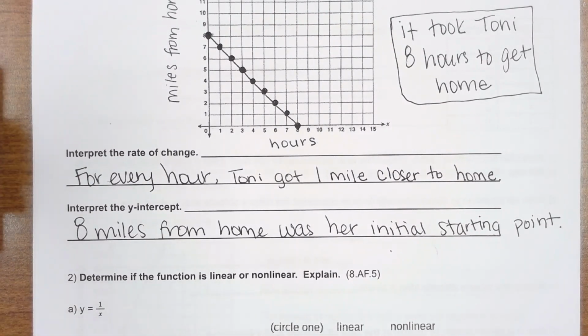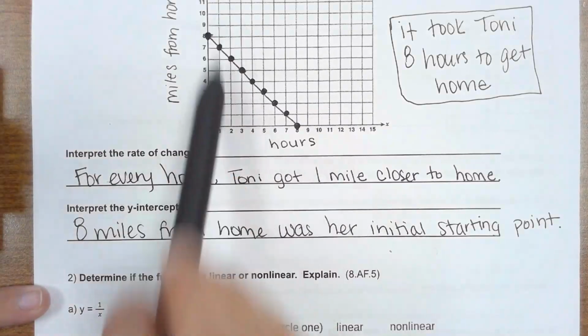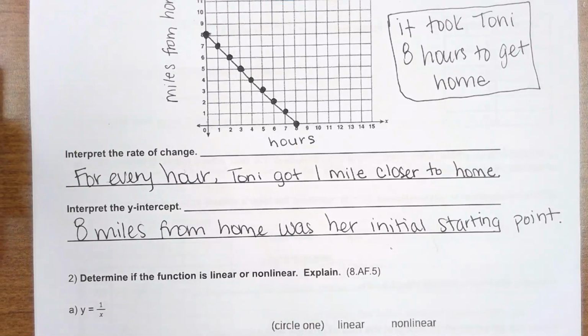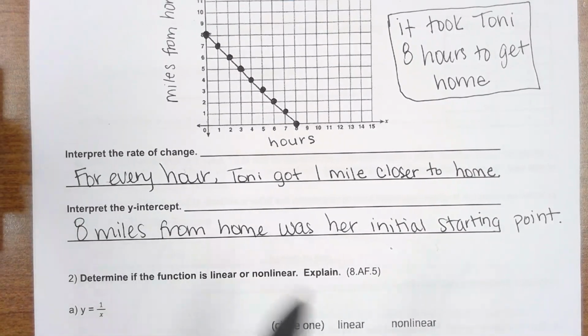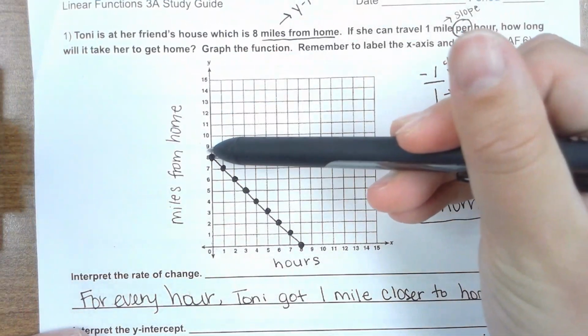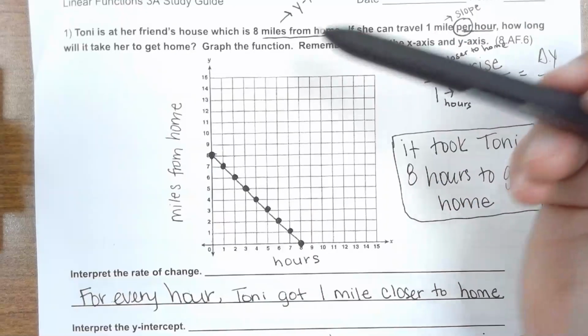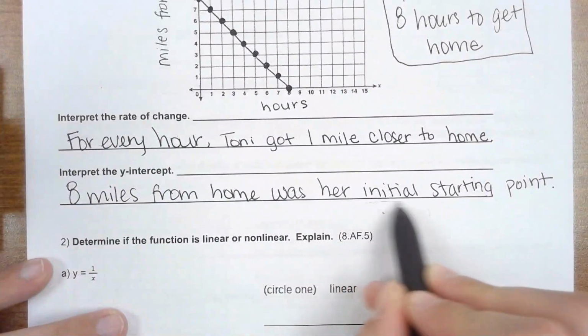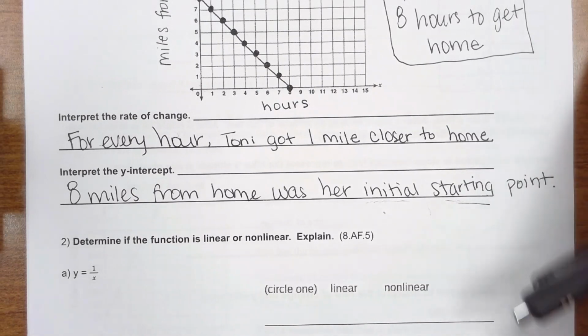All right, so really, when you're interpreting the rate of change, you need to talk about both your x-axis and your y-axis, because your slope is representing both of them. For every something, something else happens. So you need to have both of your variables within there. When you're talking about the y-intercept, your y-intercept is only talking about miles from home, because you're only talking about this point right here of 8. So you just have to describe what that 8 is representing. And then using words like initial or starting is really what you should have in your sentence.